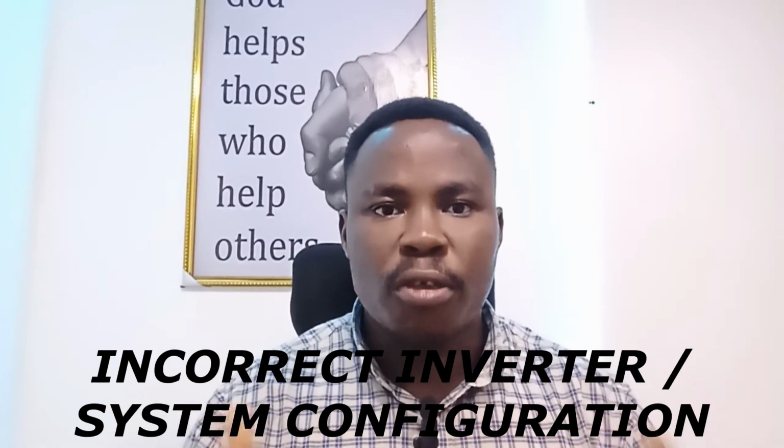Number eight mistake is incorrect inverter or system configuration. Most modern inverters are highly configurable, but wrong system settings ruin system performance. Most common mistakes include incorrect battery voltage settings, wrong charging priority, wrong AC charging current, and incorrect operating mode. Most installers leave the inverter at its default settings, which may not match the actual system setup. Therefore, make sure that proper system settings are done on your inverter to enhance the system performance.